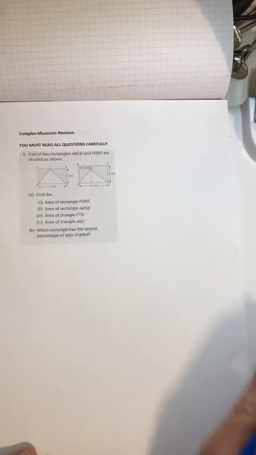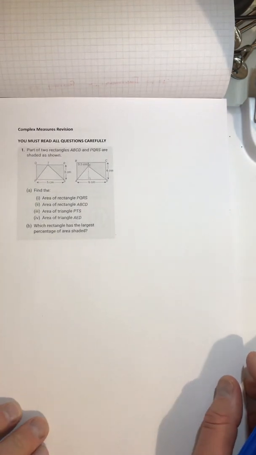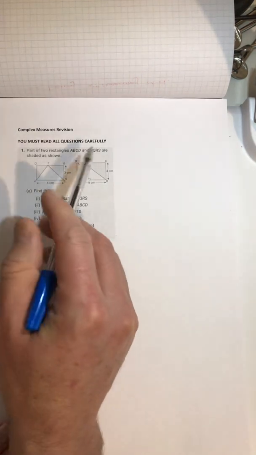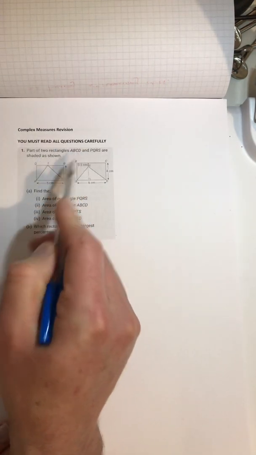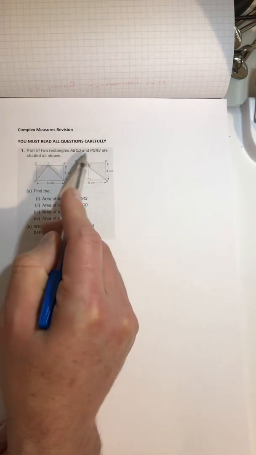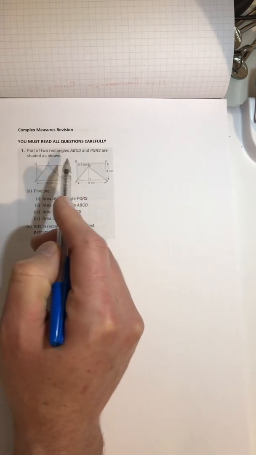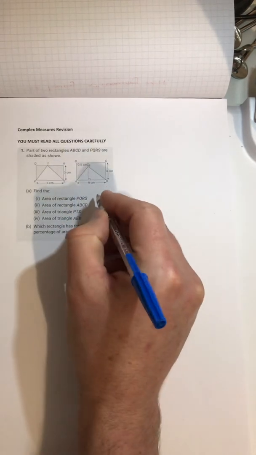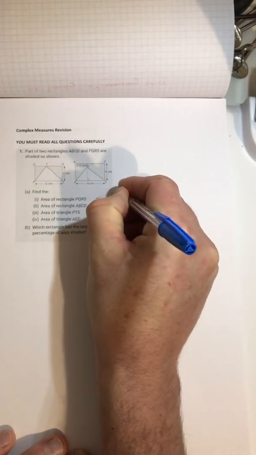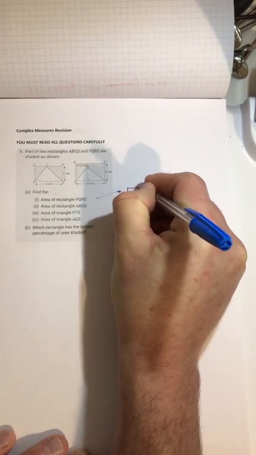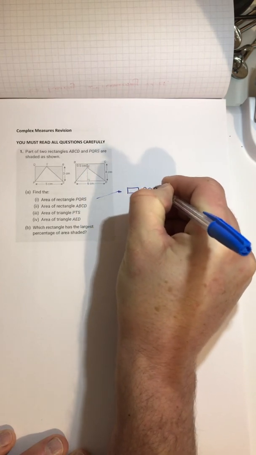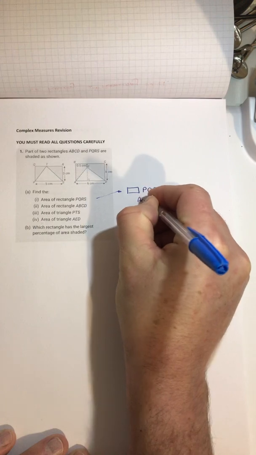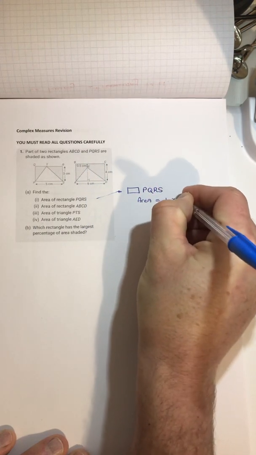Looking at some complex measures with areas and perimeters. The first part: we have two rectangles, ABCD and PQRS, and there's shading there as well. We want to find the area of rectangle PQRS. Well, it's a rectangle, so the area is equal to length by width.